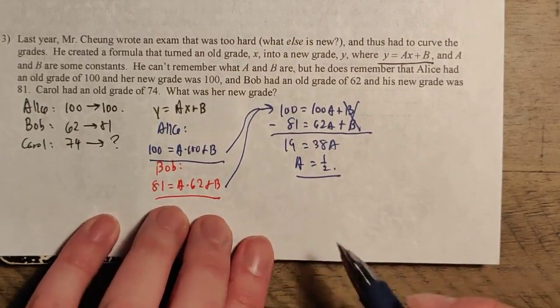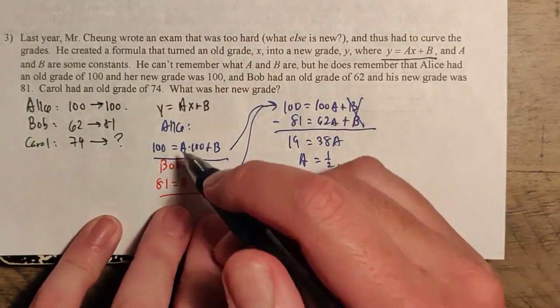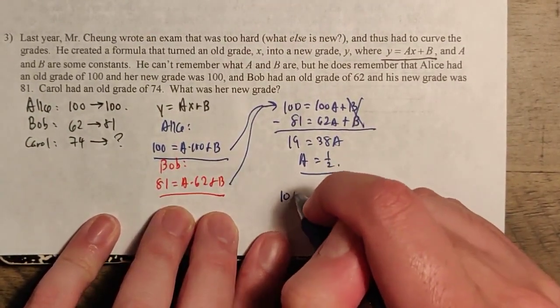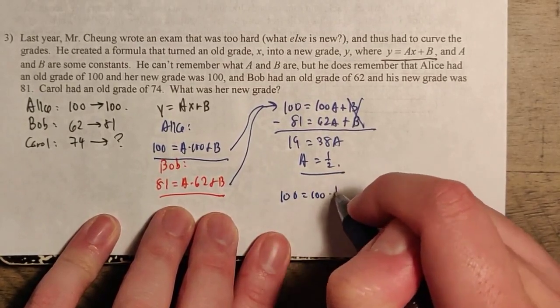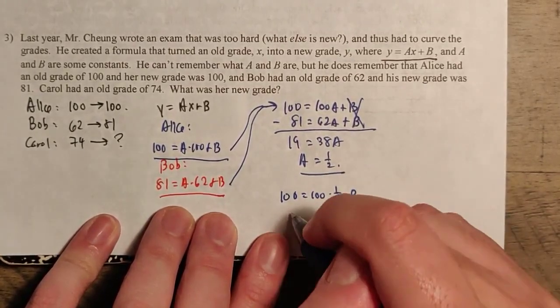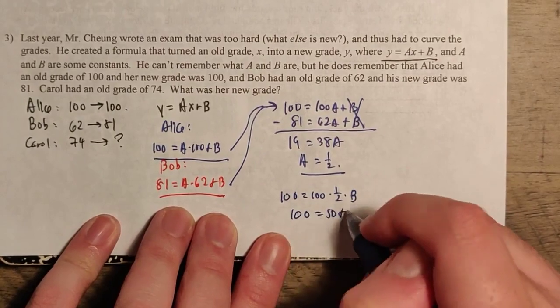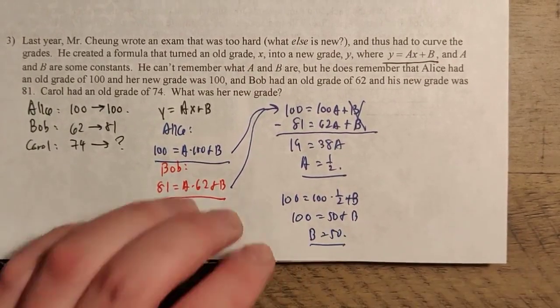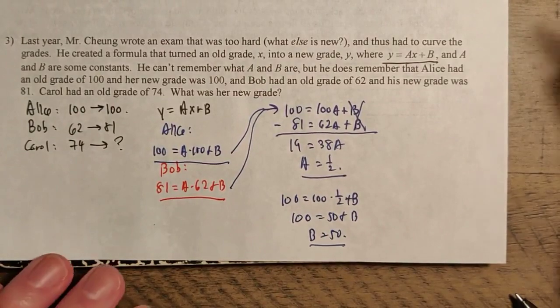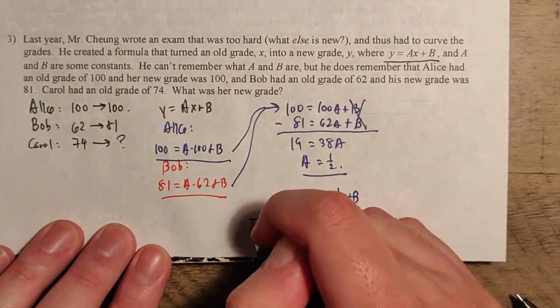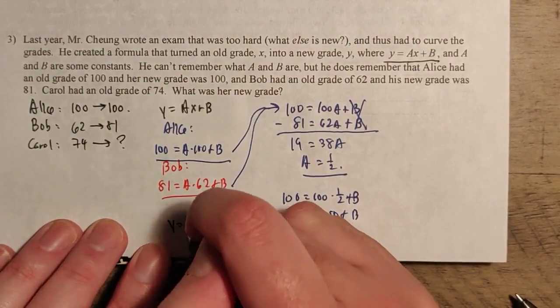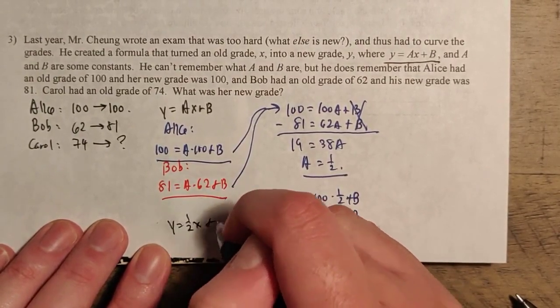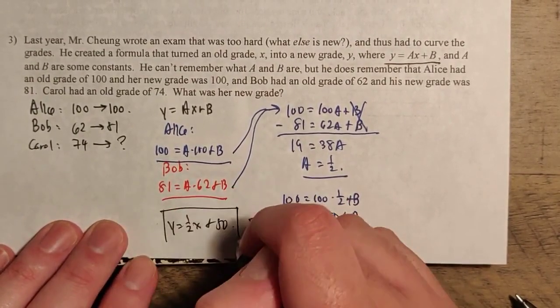We can go ahead and fill that back in and figure out what's going on here. So for instance, if we look back at Alice's score, we had 100 equals 100 times 1/2 plus b here. So we get 100 equals 50 plus b. So b is 50 here. So now we know that our curve equation was something like this here. Therefore, it's going to be y equals 1/2 x plus 50 here. So this is our curve.